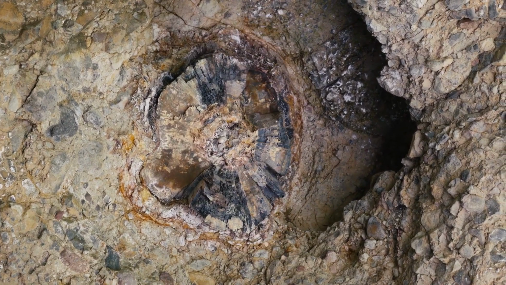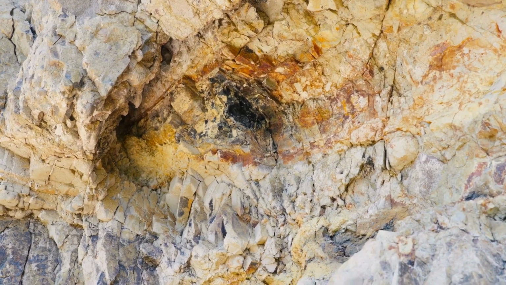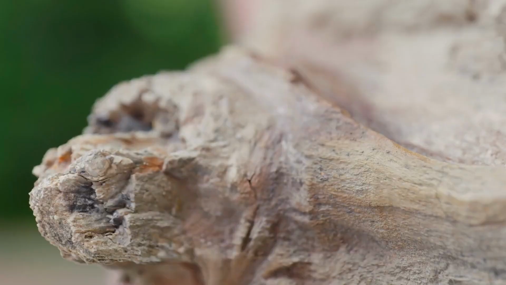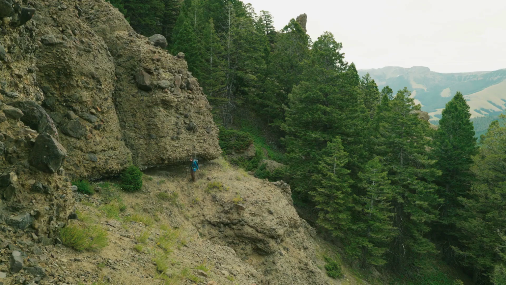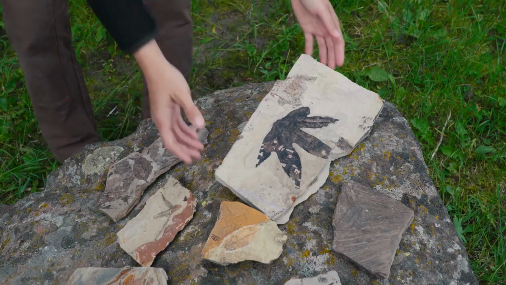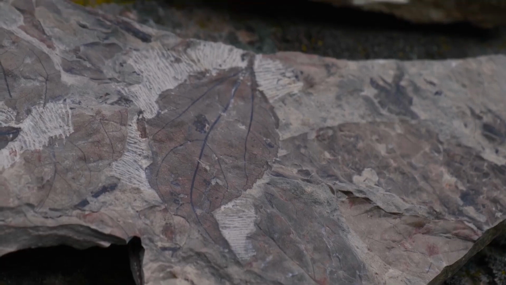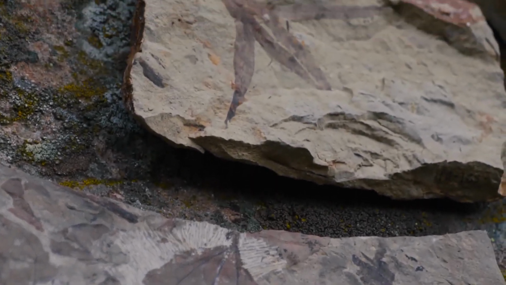Stumps, leaves, and even pollen were all preserved in the volcanic slides, resulting in a unique record of life during the Eocene. This was the warmest time period since the dinosaurs died. We had no ice caps at the poles. In Wyoming, you had this very warm, temperate, to even tropical climate. It supported palm trees. It supported crocodiles, alligators, turtles, all these things that you just could not even imagine here today.